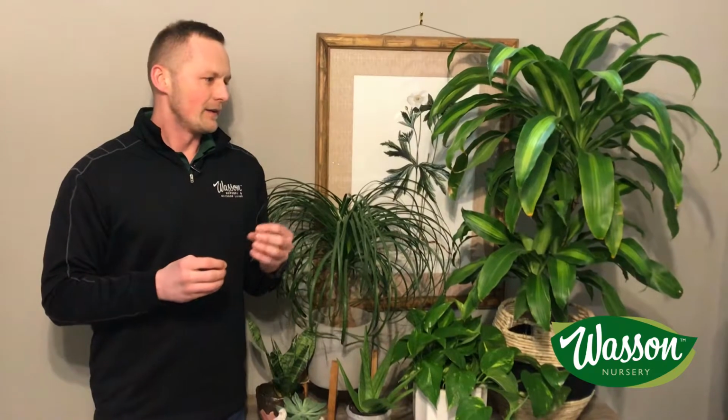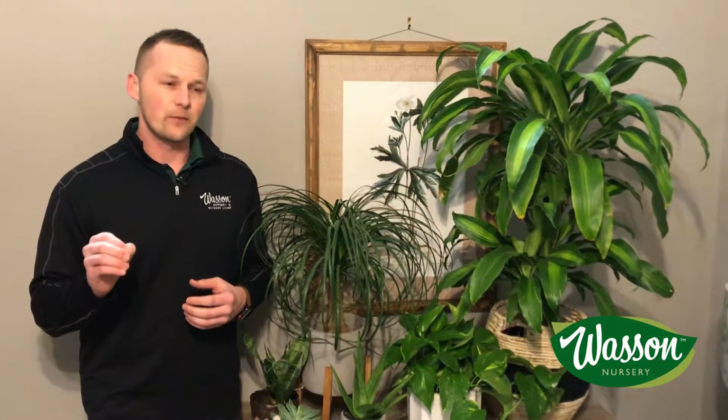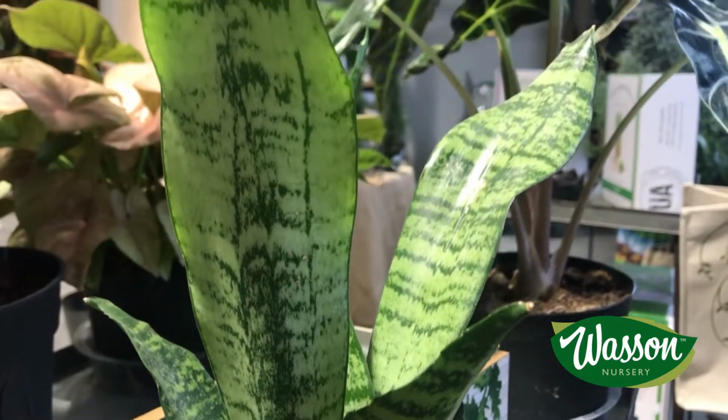It may discolor a little bit or drop some leaves, but overall, the plant is just naturally adapting to that new condition. So if you think that you're doing something wrong, don't give up right away. Just give it a little bit of time, and the plant may just pop right out of it.